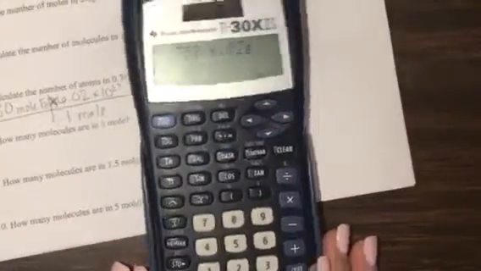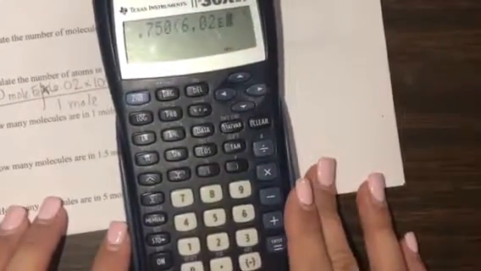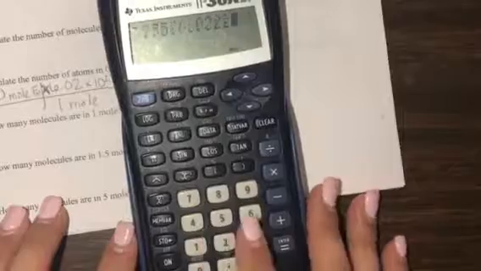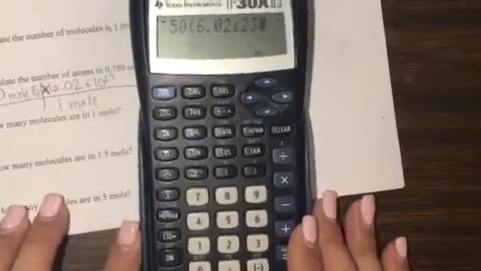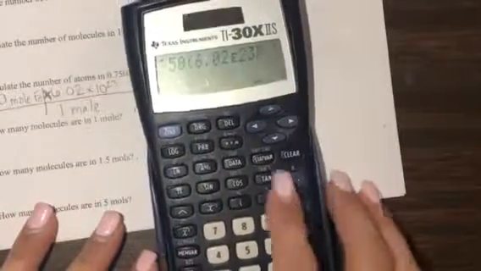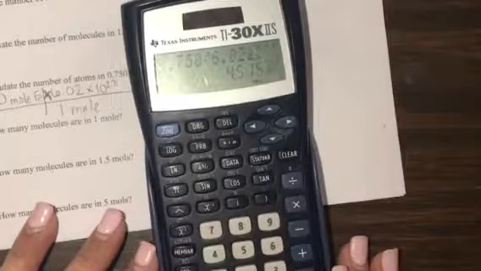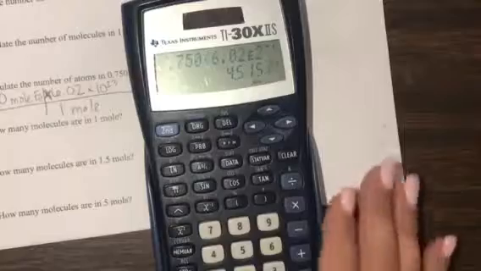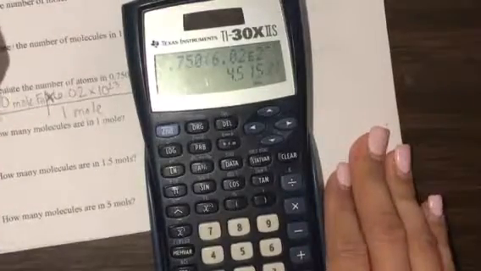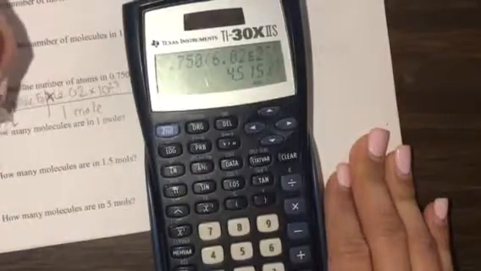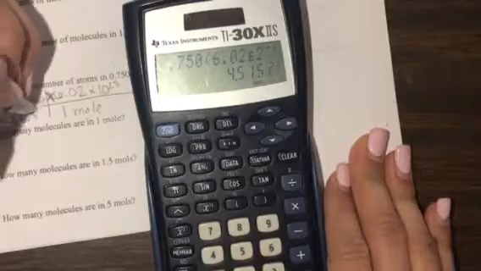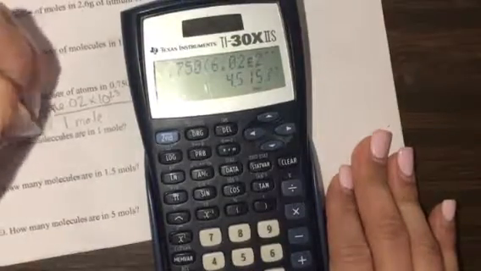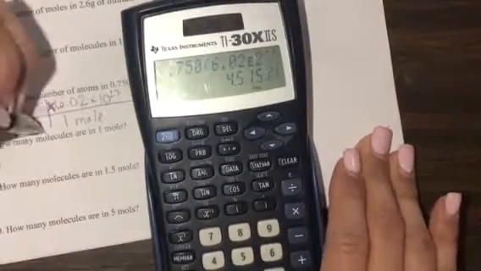The button above the number 7 gives you the capital E, and then you just write 23. Close my parentheses and hit enter. So 4.5 times 10 to the 23. And that was atoms.